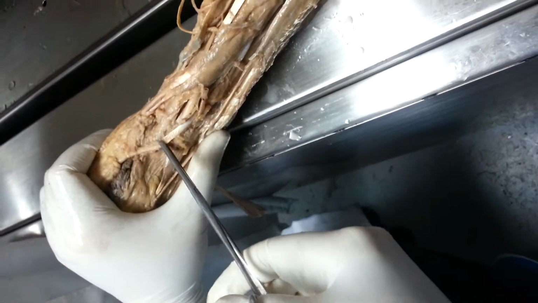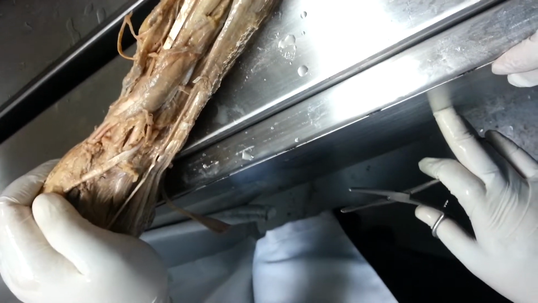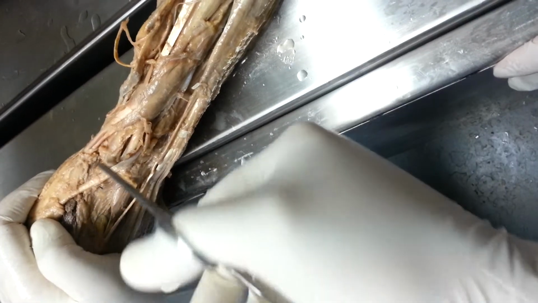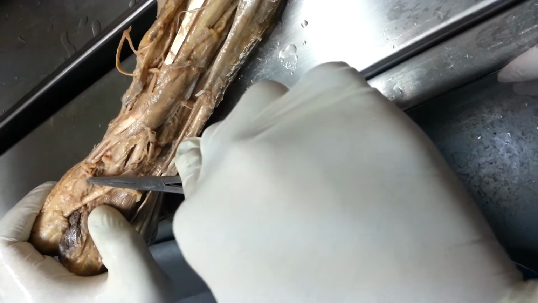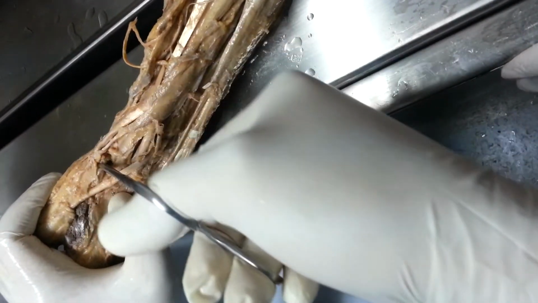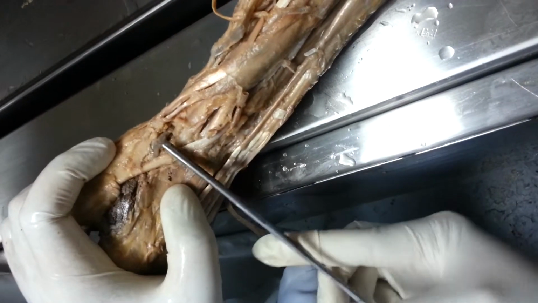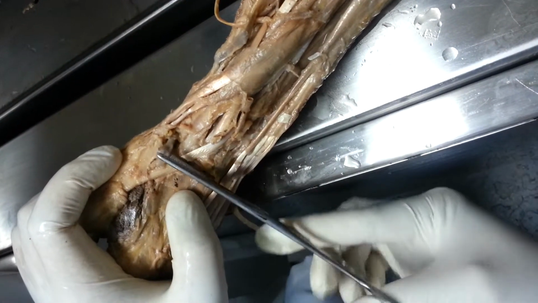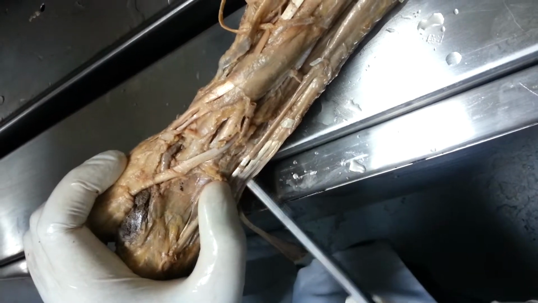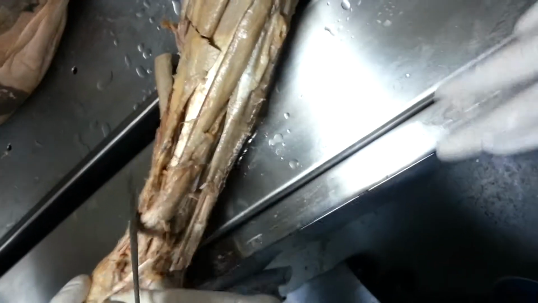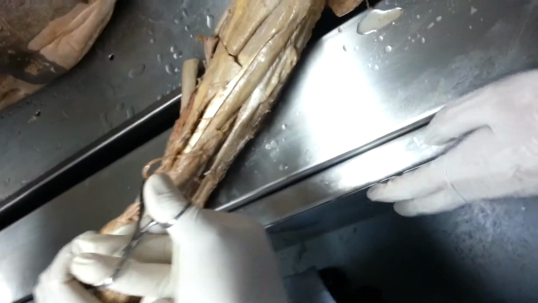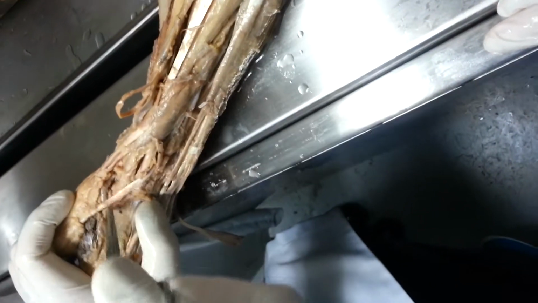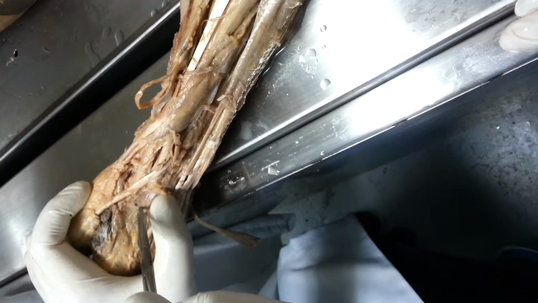Now what artery is appreciated inside? Radial artery. Okay. This is the radial artery. Okay, that's the radial artery. So sabi ko, the radial artery in the anterior fascial compartment will course posteriorly crossing the anatomical snuff box.